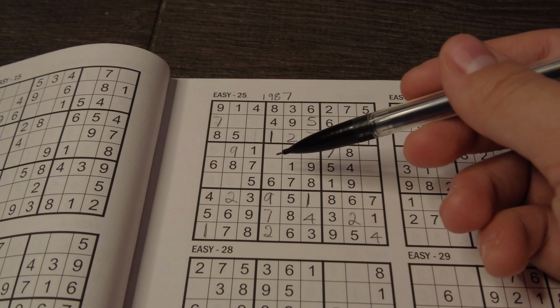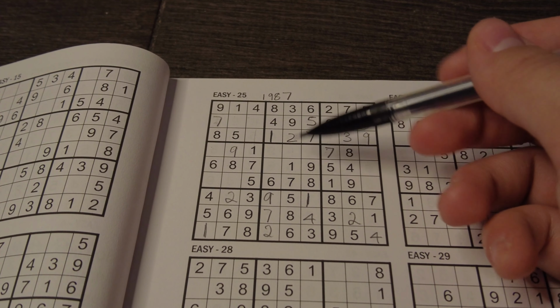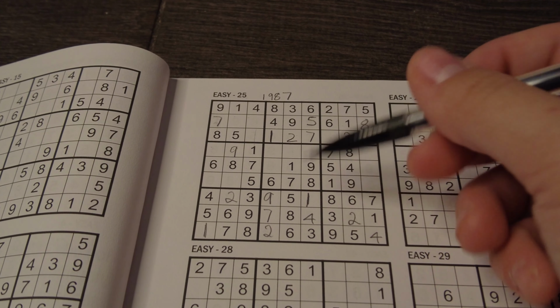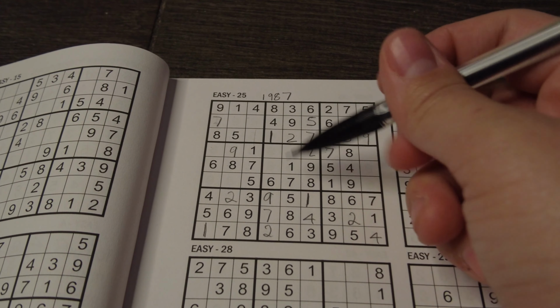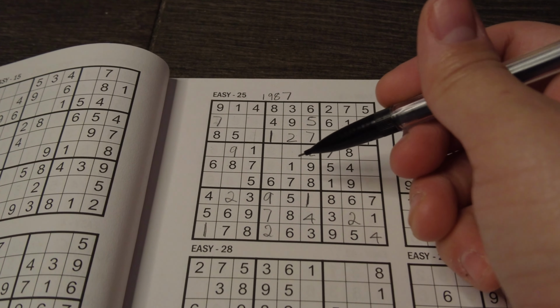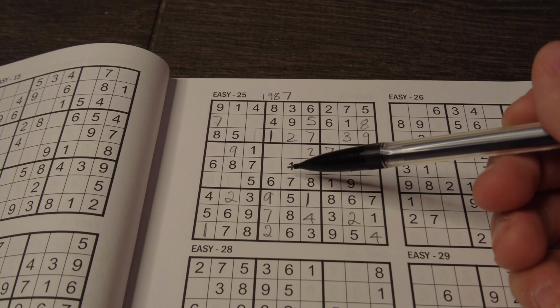I don't know if we can figure out this box. Oh, but we can figure out these rows for sure. So 1, and then we are missing a 2. And then in this row, what number are we missing? 1, 2, 3.